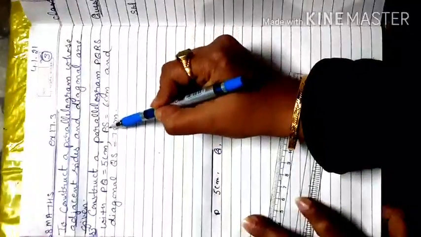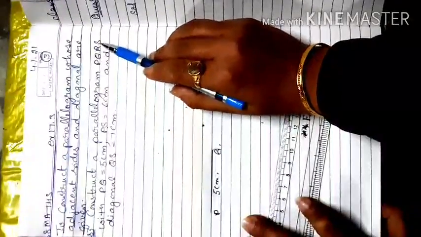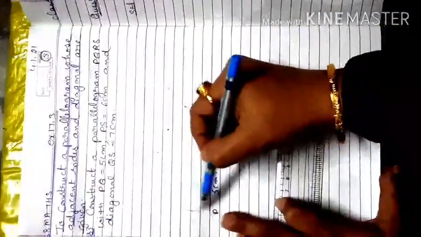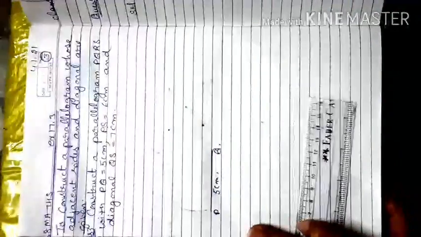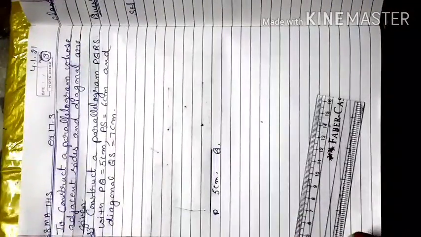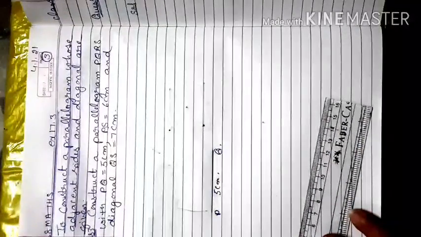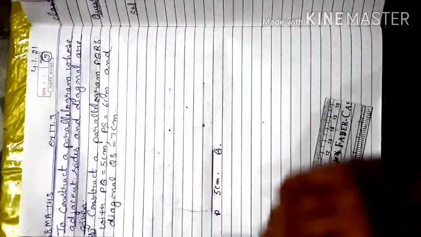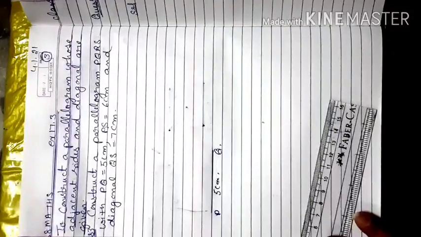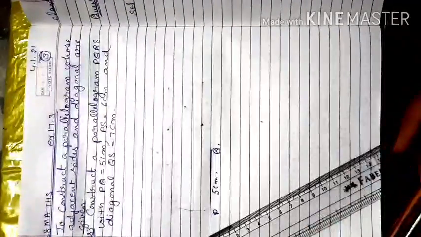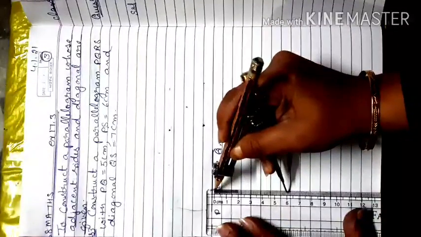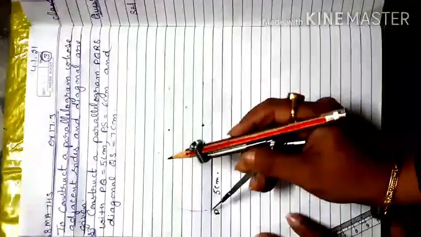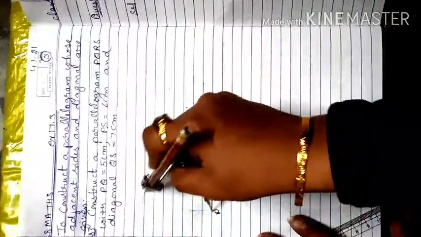Now if you look at this, PS is the adjacent side to this, and QS is a diagonal. So that means you have to open PS as 6 centimeter and from S to Q is 7 centimeter. You need a length on this side. So first I will open the compass as 6 centimeter from the scale. I consider P as center and mark an arc at a distance of 6 centimeter as radius.